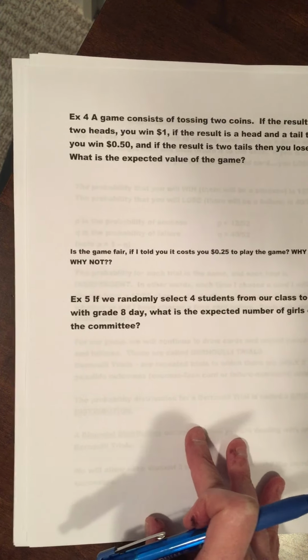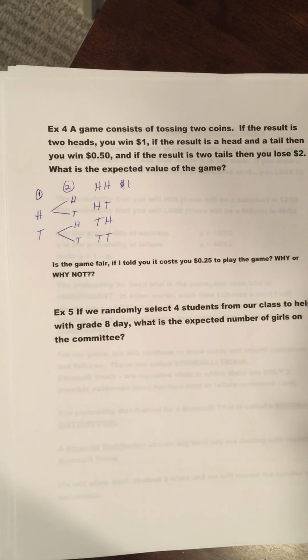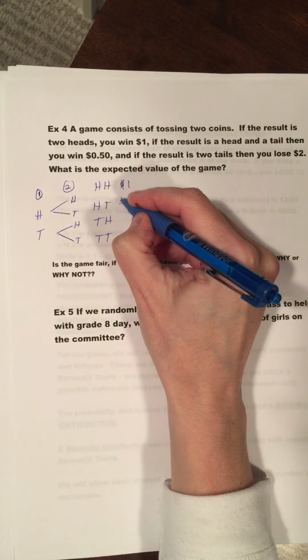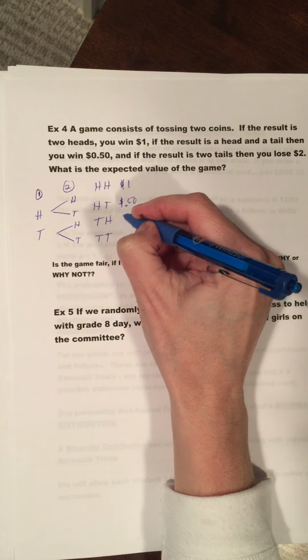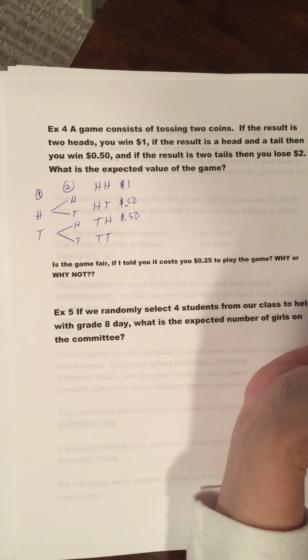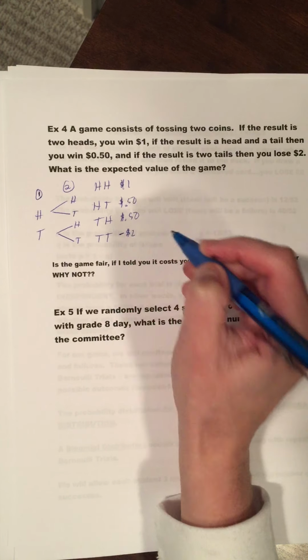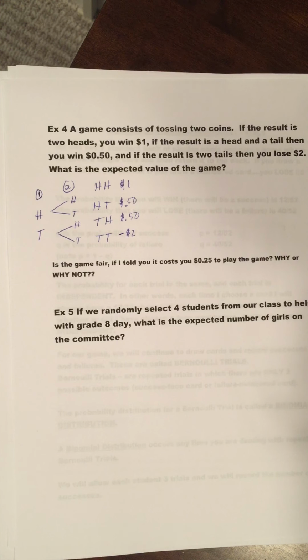If the result is 2 heads, you win $1. If the result is a head and a tail, you win 50 cents. And if the result is 2 tails, you lose $2. So you're just playing a little gambling game, you and a friend.